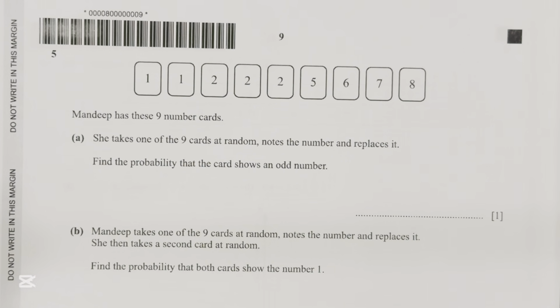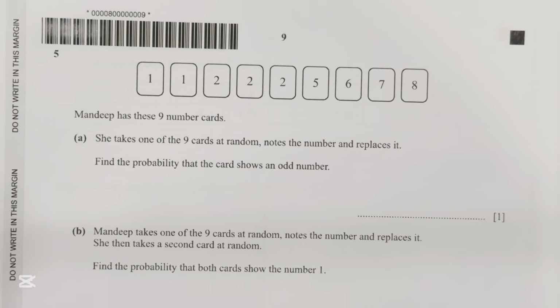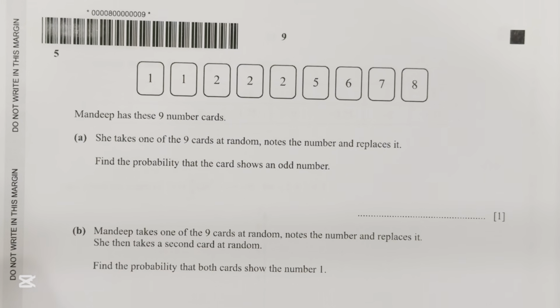Okay, moving to question number 5. Question number 5 is from the topic of probability, and this is a very easy question. I think the simplest question of this paper is question number 5. Mandeep has these 9 number cards. She takes one of the 9 cards at random, notes the number and replaces it. Find the probability that the card shows an odd number.